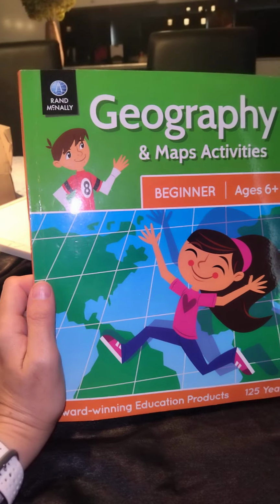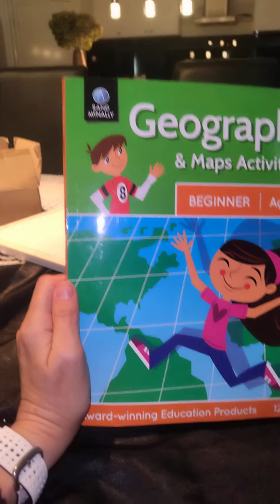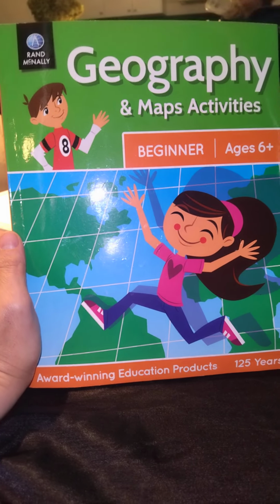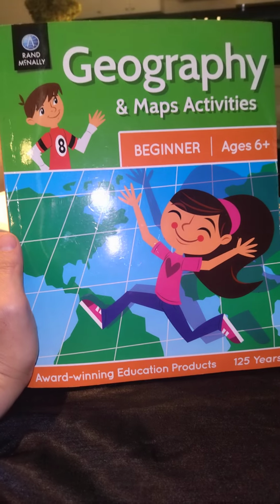It's Tanya from Homeschool, and I'm just doing a quick flip through and look at the geography and maps activities from Rand McNally for the beginners 6+.